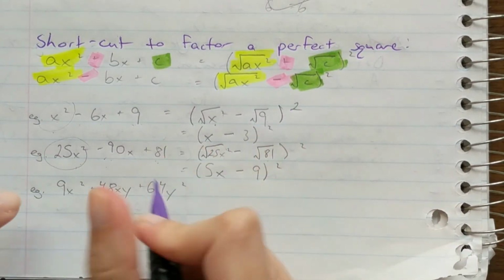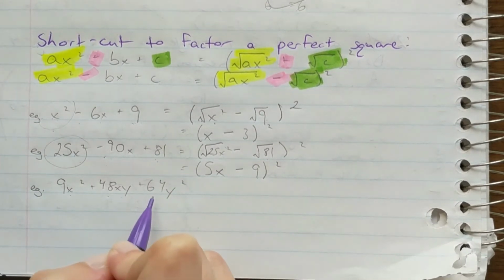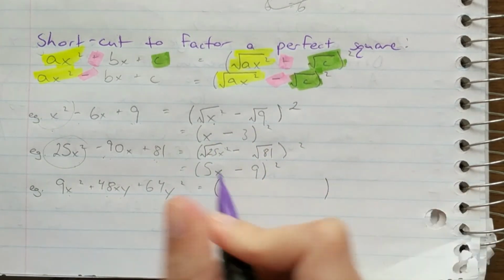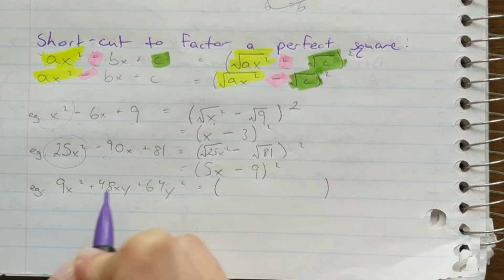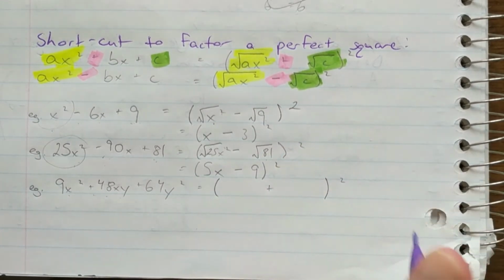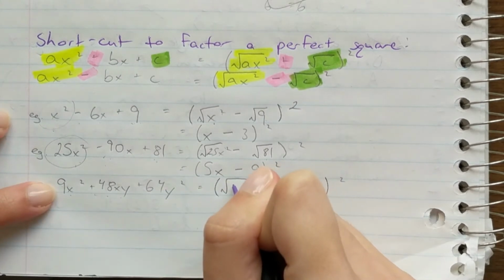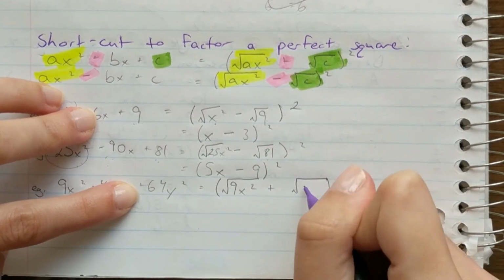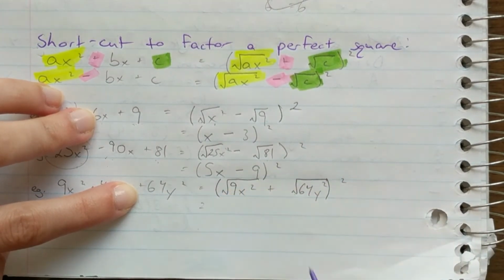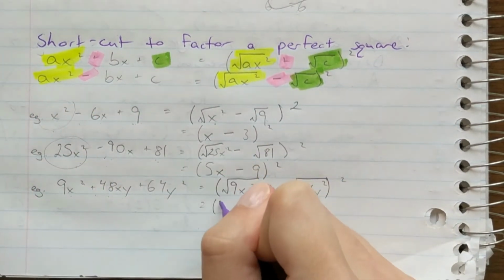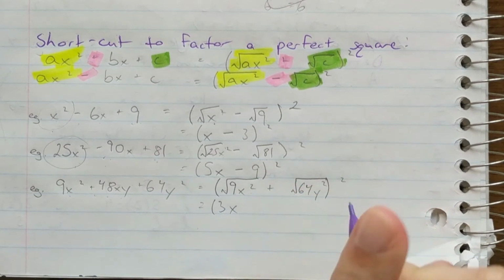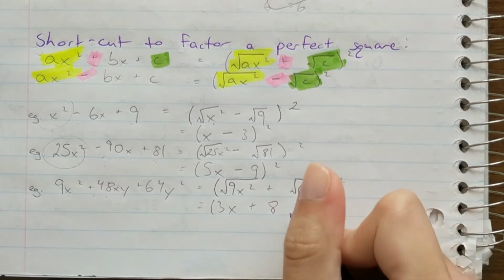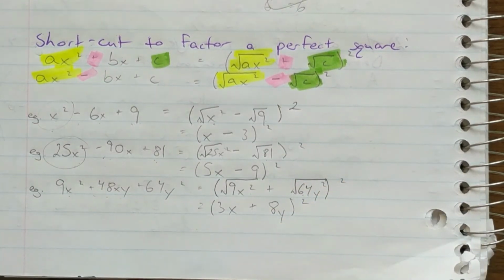Let's do our last example here. 9x squared plus 48xy plus 64y squared. Again, I'm looking for two terms. This time it's going to be a plus in the middle because it is a positive b. I need to take the square root of a, so the square root of 9x squared, and then the square root of c, which is 64y squared. The square root of 9 is 3. The square root of x squared is x, plus the square root of 64 is 8. The square root of y squared is y, and the whole thing squared.